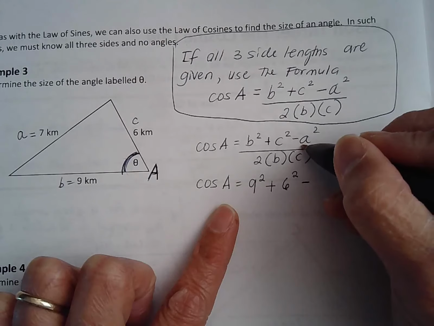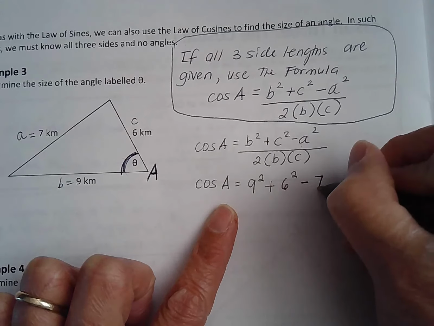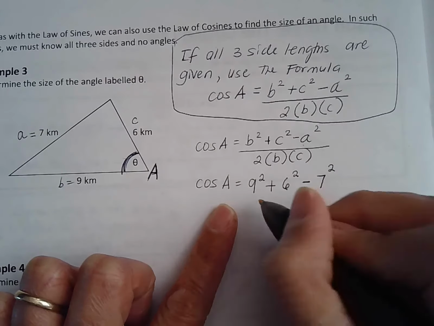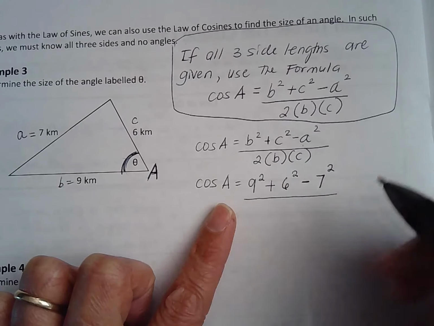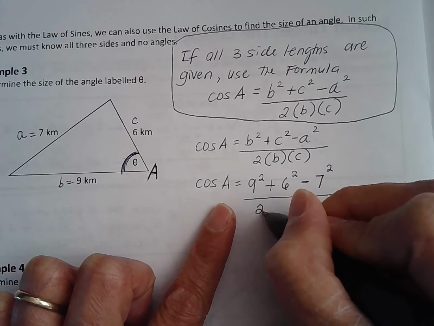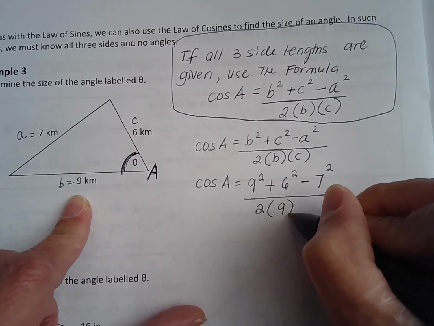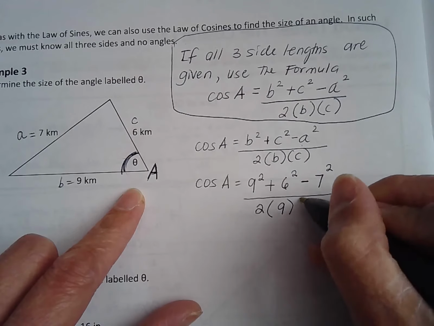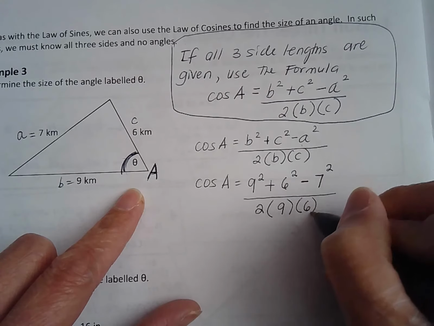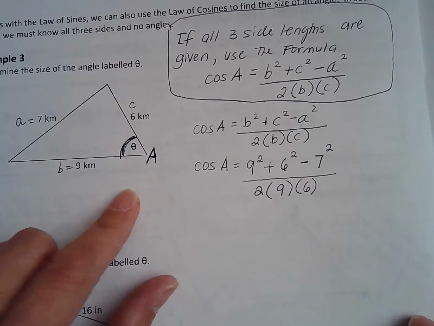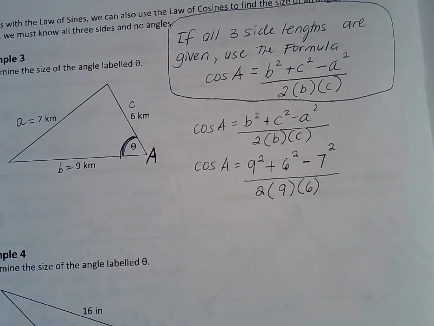We're going to replace the a with 7, so 7 squared. All of that is being divided by 2 times b again, so times 9, times c, which we're going to replace by 6. Okay, so that's set up.